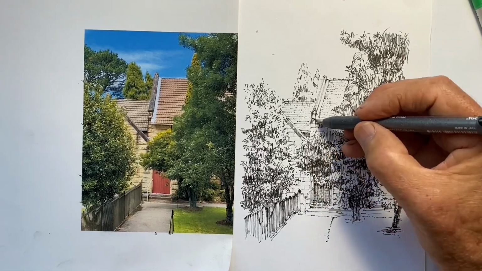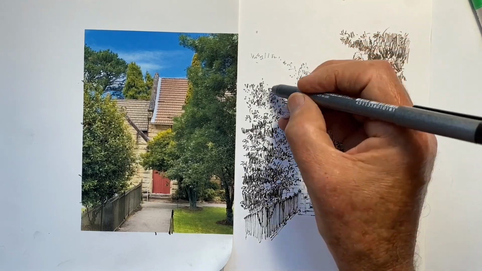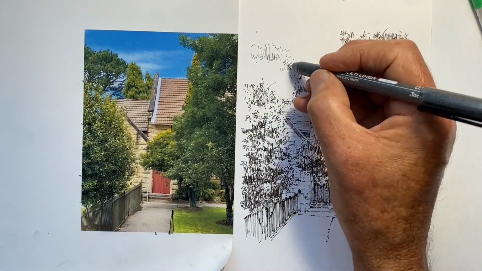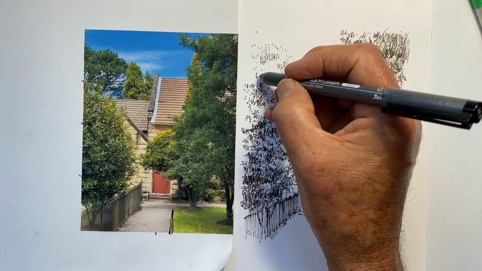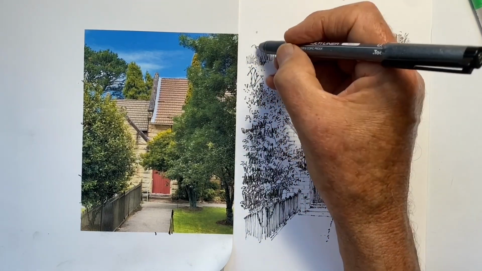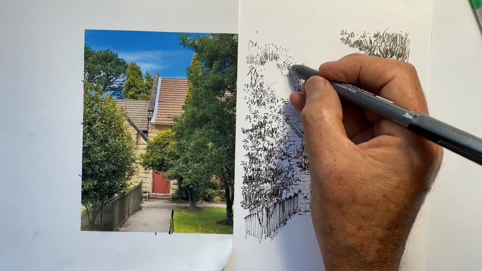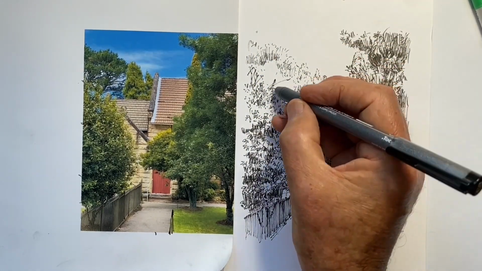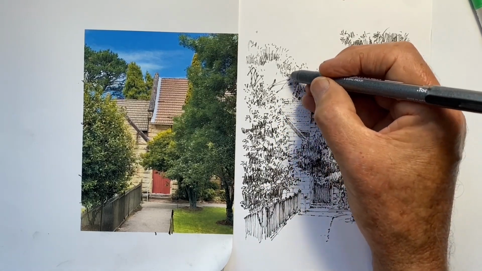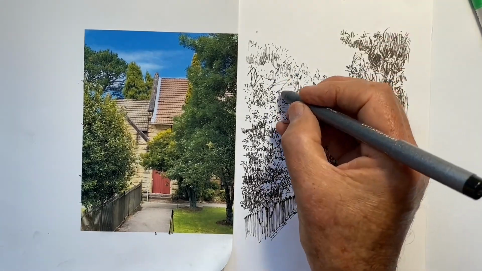And now working on some of the values in the architecture, and now I get to the very final tree, which is further away again. It's some distance away from the church. It's not actually in the church grounds. So trying to do a lighter feel with my marks so that it feels further back, not just than the trees in front, but from that other tree on the other side of the church.